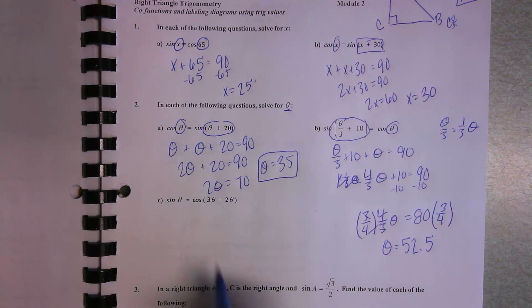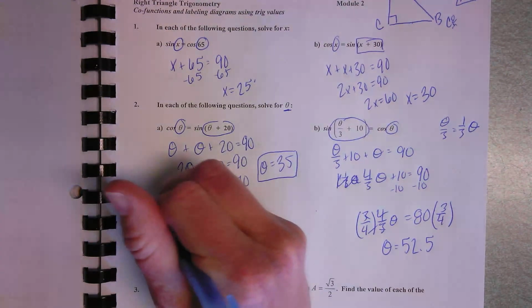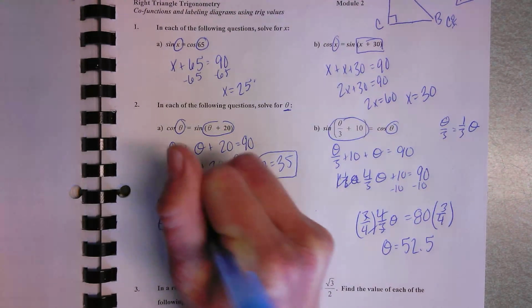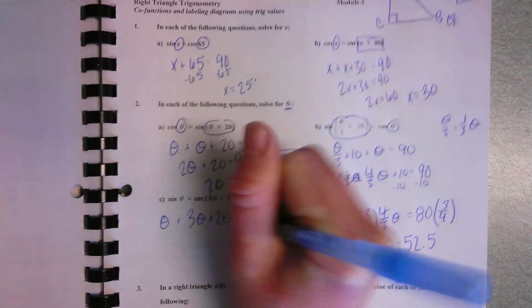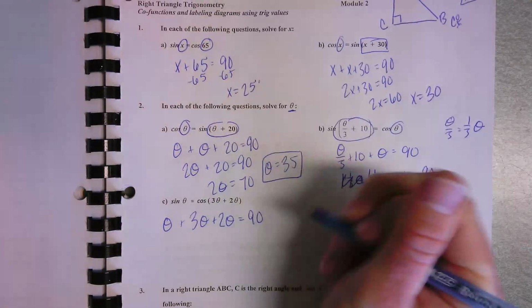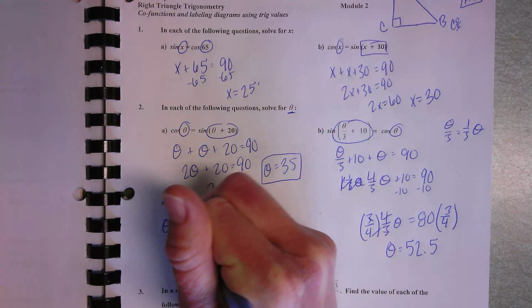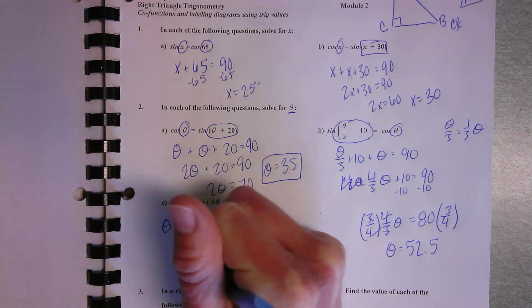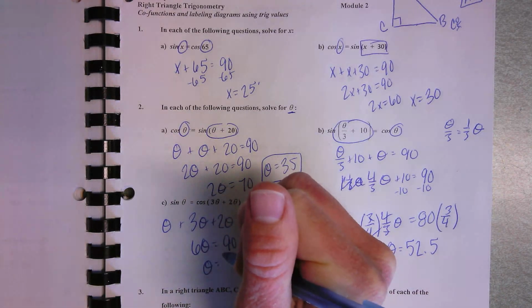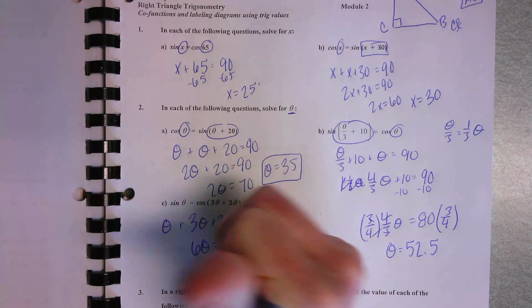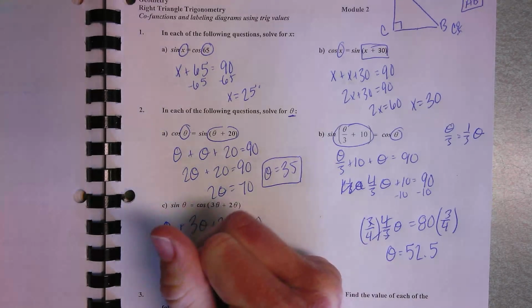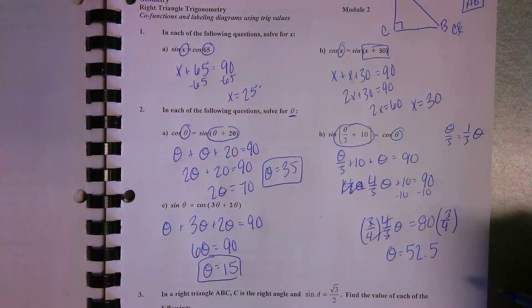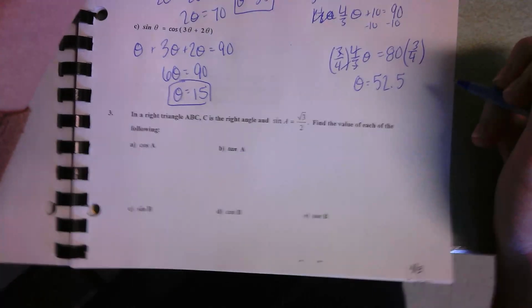Okay, so last one, let's look at C. So again, same thing. So theta plus 3 theta plus 2 theta is equal to 90. So this is 6 theta is equal to 90. So theta is going to equal 15. Okay. All right, so let's look at 3.